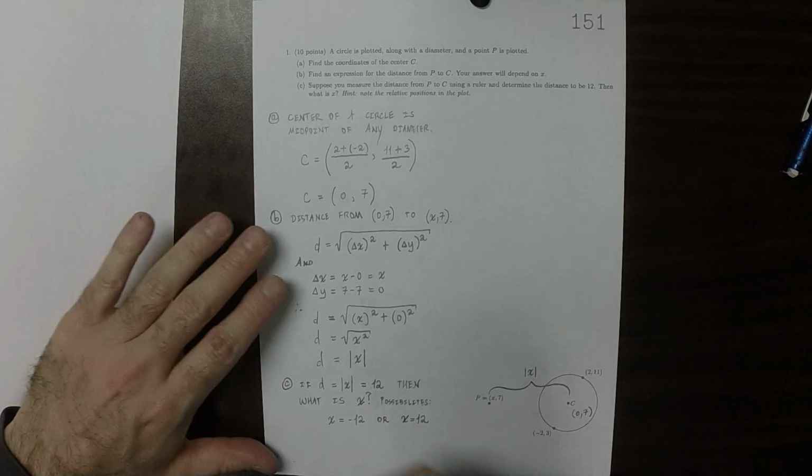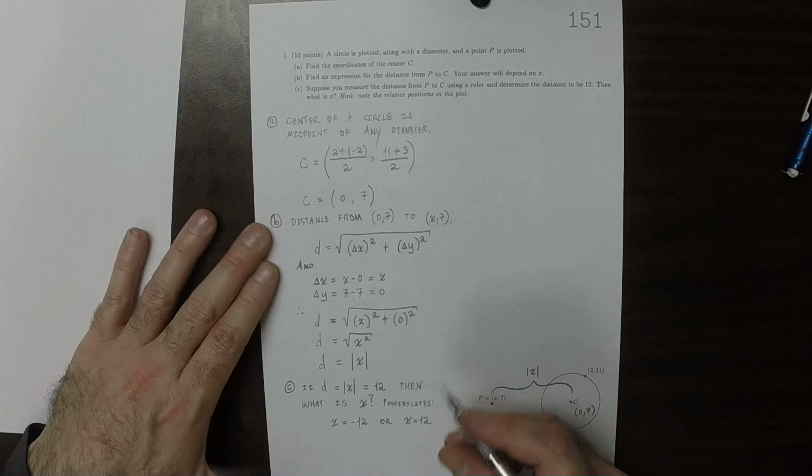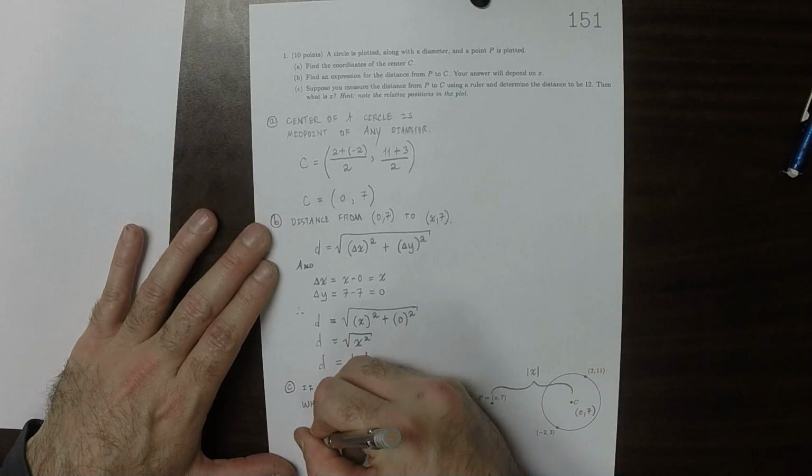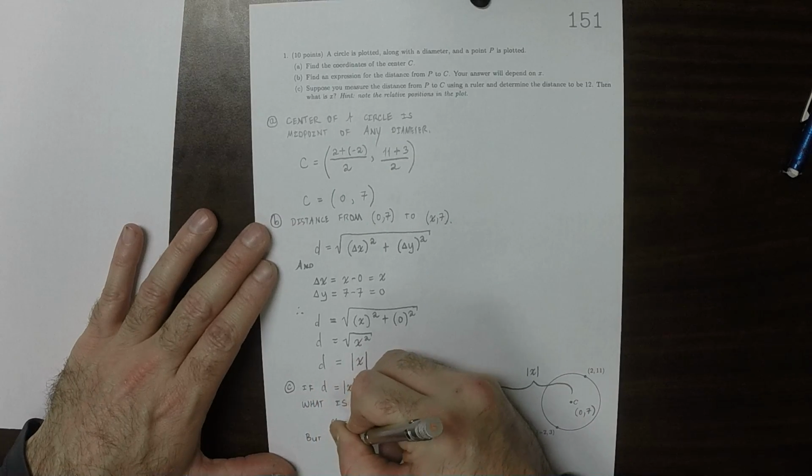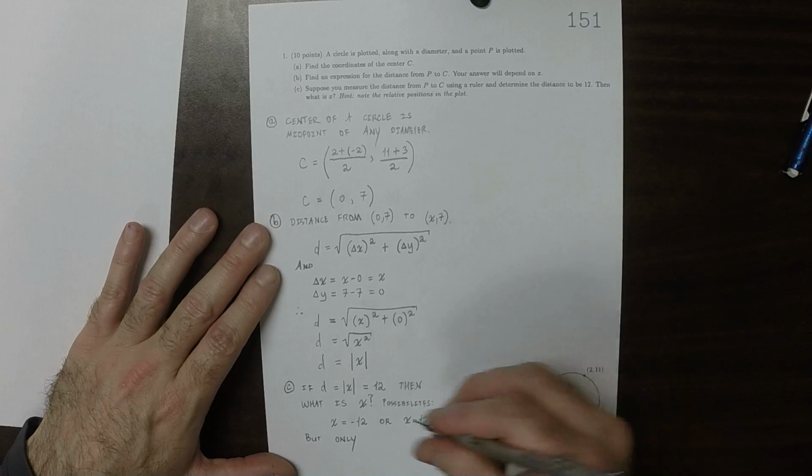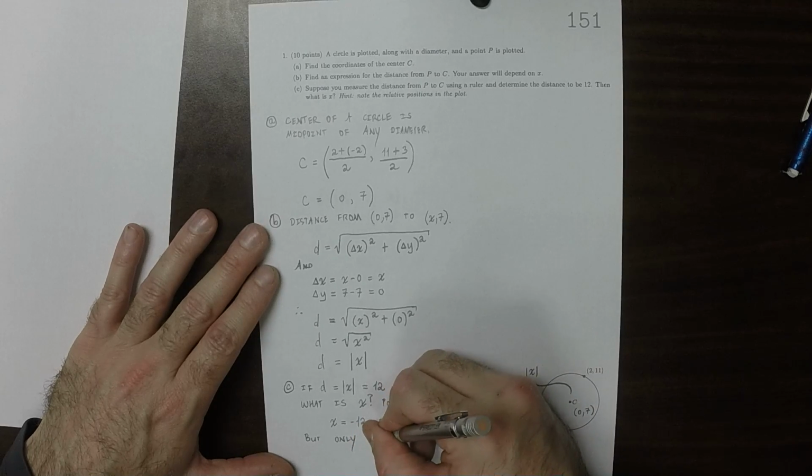So those are the logical possibilities, but only one of these makes any sense.